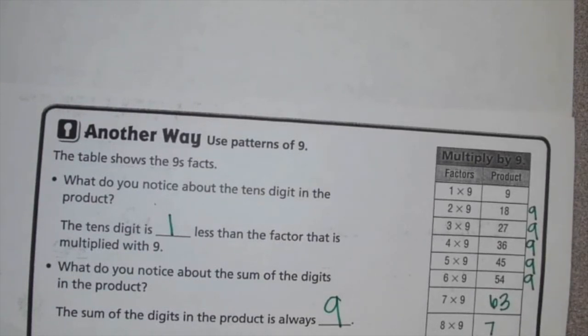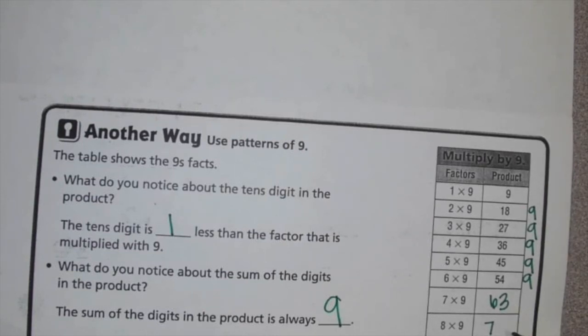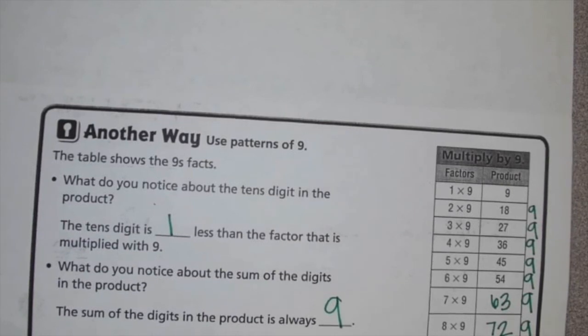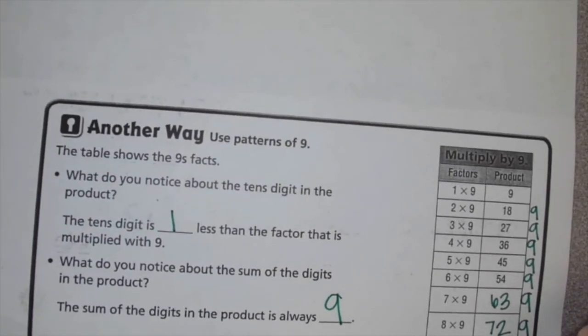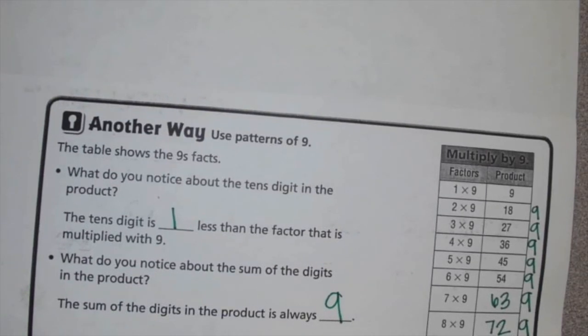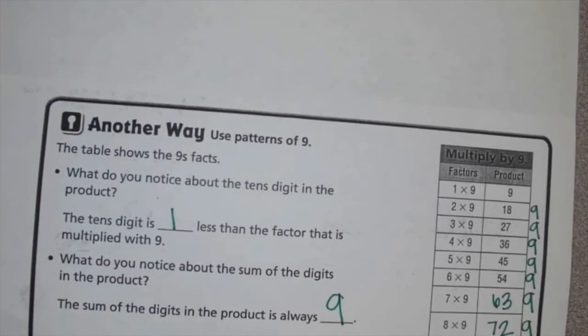Pretty cool. Let's look at 8 times 9 to get our number in the ones place. 7 plus what equals 9? 7, 8, 9. That's 2. 7 plus 2 is 9. 6 plus 3 is 9. Let's get our answer for 9 times 9. 8 plus 1 equals 9. So 81 is our answer for 9 times 9.